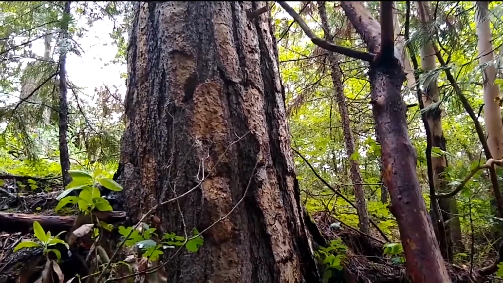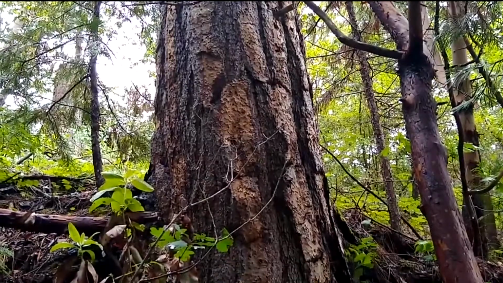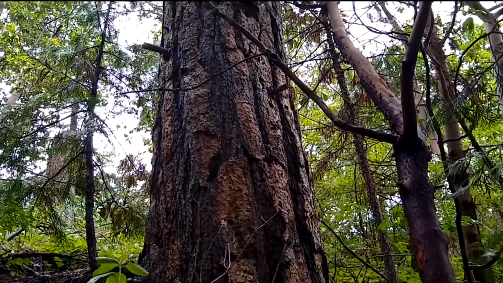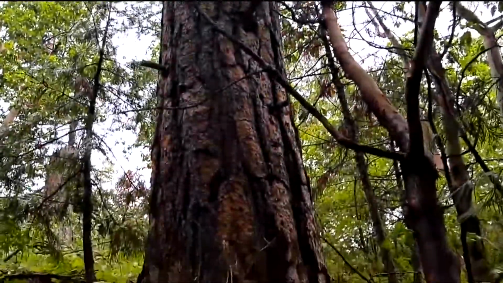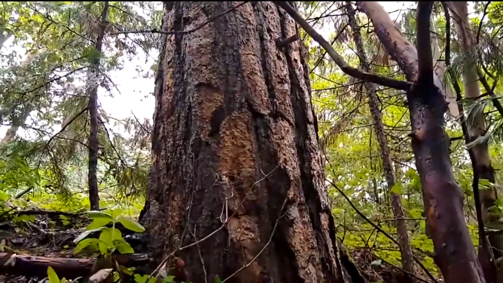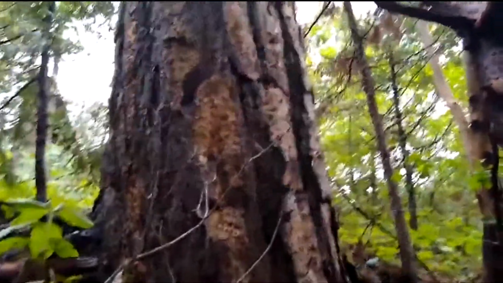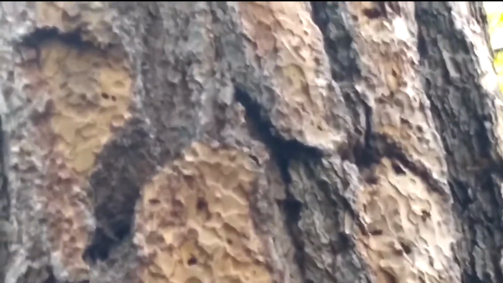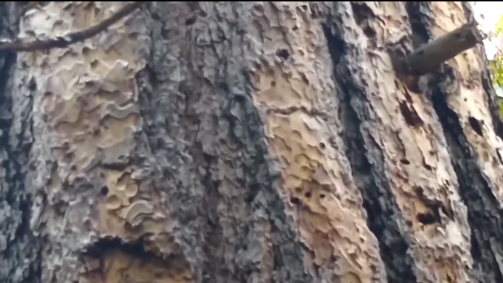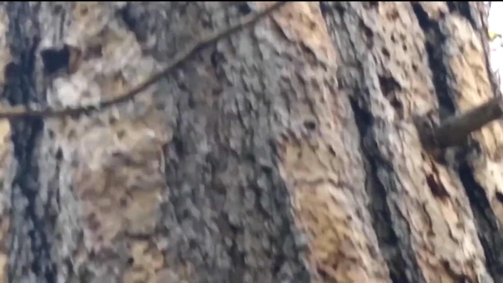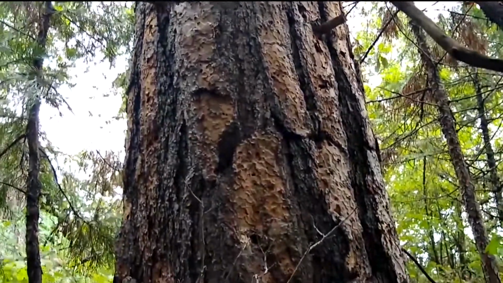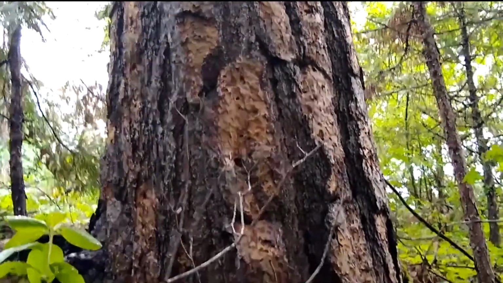So here I'm standing at the base of a snag. It's important to remember to look up when you're looking for snags because this particular tree might look like a tree, but when you look up, well, it's done. This snag is pretty cool because there are all kinds of little holes in it. And those holes might be from insects that are going after some nutrients in the tree or are making homes in the tree. Those might also be from woodpeckers that are going after the insects.